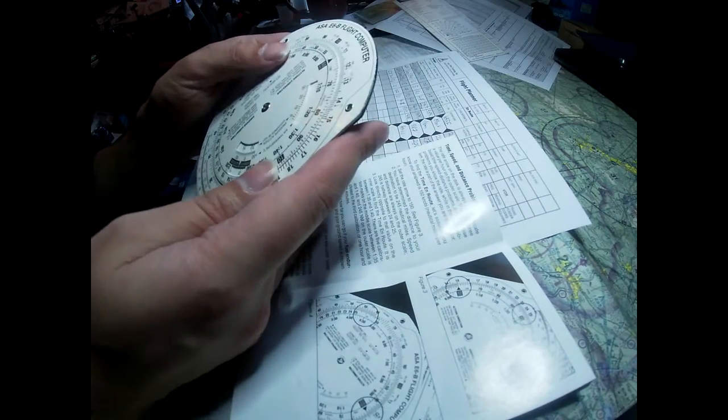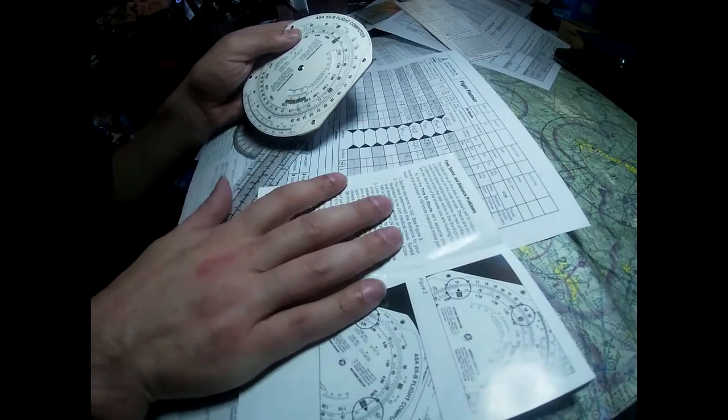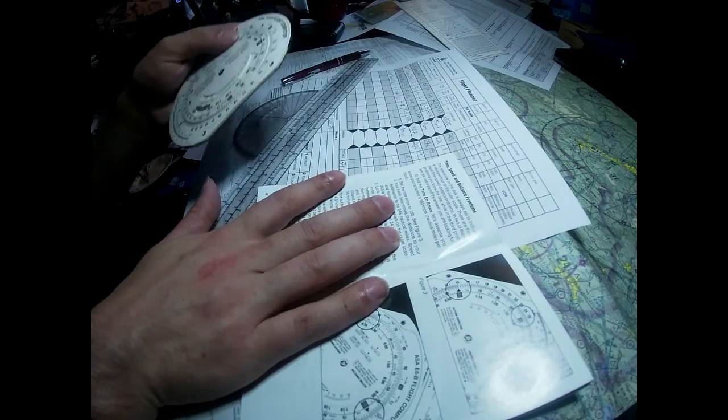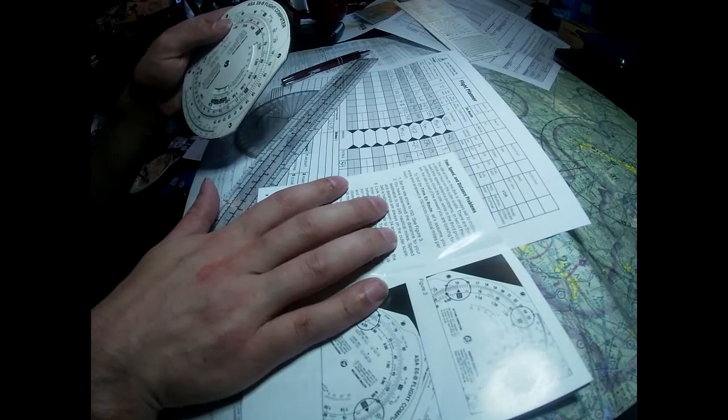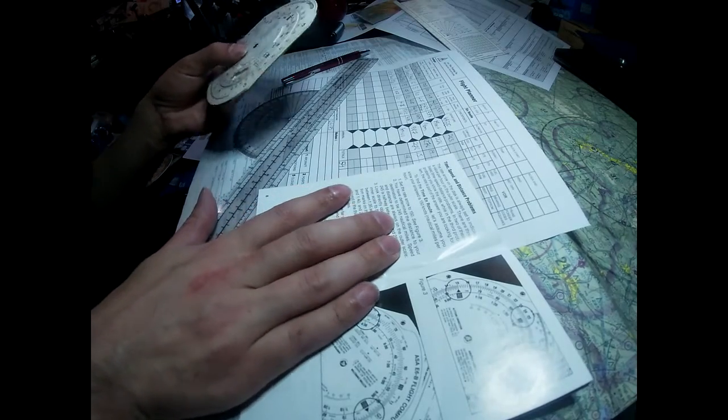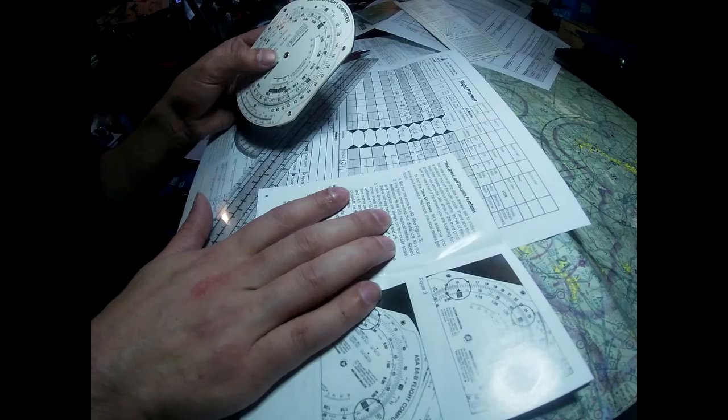You determine that the distance to your destination is 245 nautical miles.